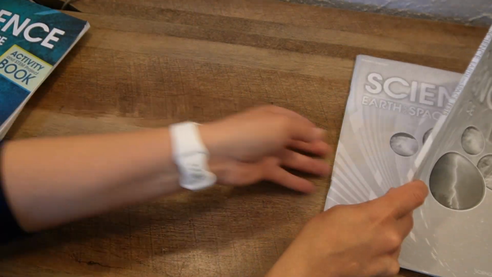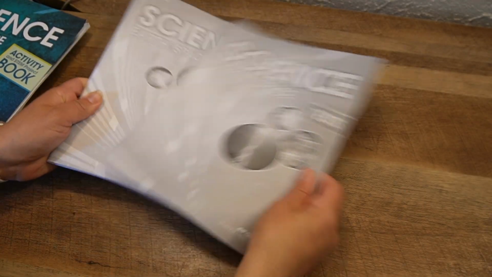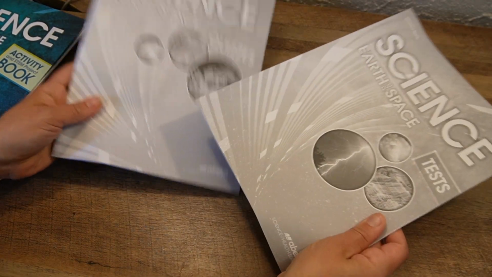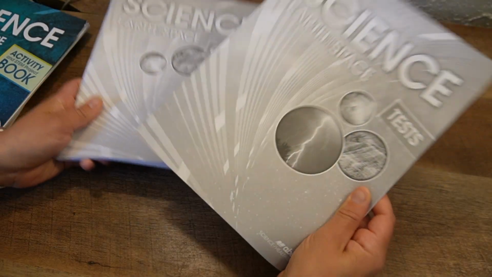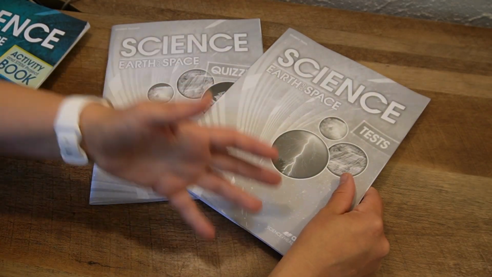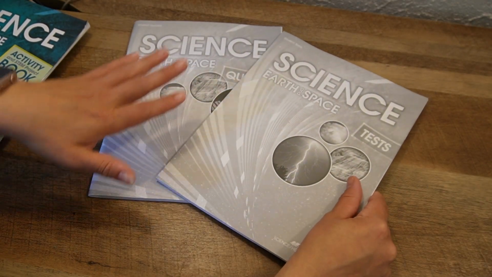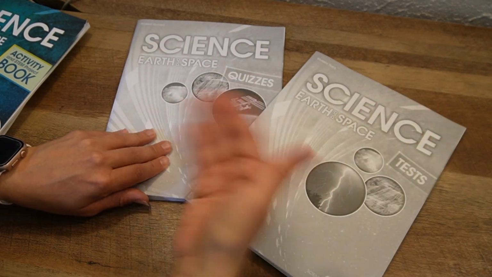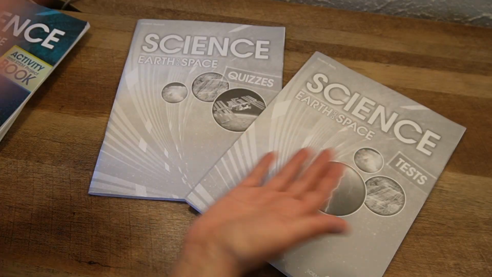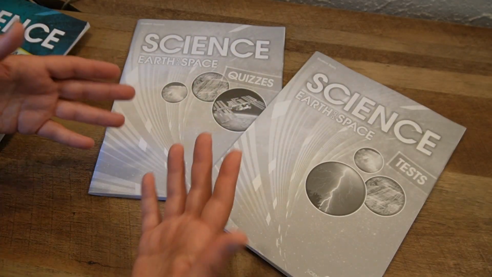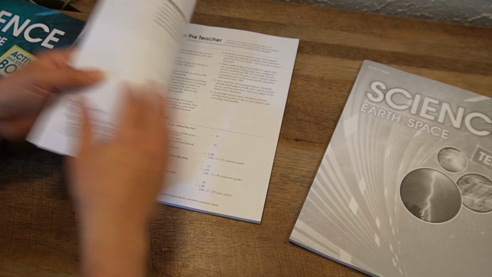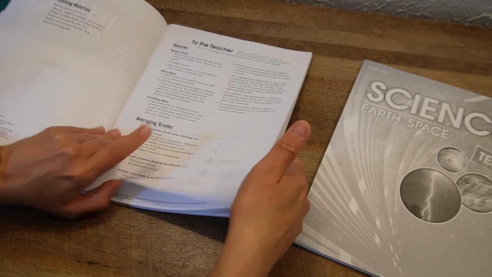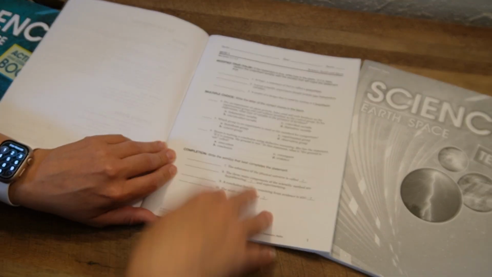So for the quizzes and tests for science, there are 2 separate books. So there is one for the quizzes, one for the tests. When I organize this, and I typically share that on my channel, I like to take the quizzes and put in the tests in between so that it can all just be in order on how they're going to come up. So for the quizzes, you're going to notice it is, again, familiar format.